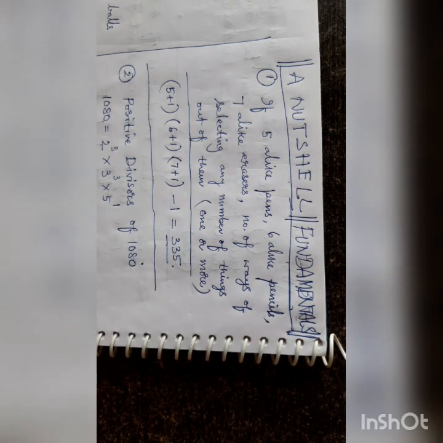If I subtract 1 from 5 plus 1 into 6 plus 1 into 7 plus 1, definitely I will get any number of things out of them. Or within brackets I told no, 1 or more. Because in this question, 1 or more, no selection is not there. That is why no selection is one way, so minus 1. That is 335. This is very important.